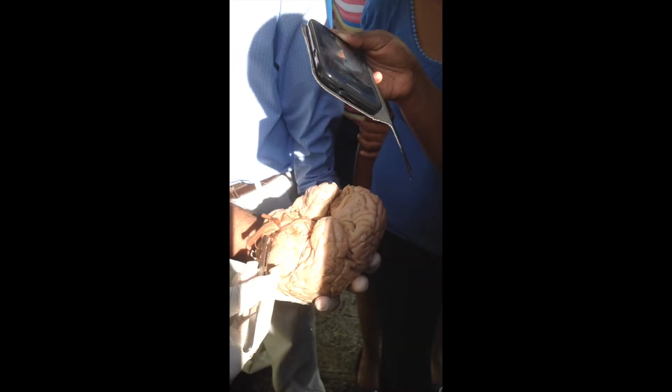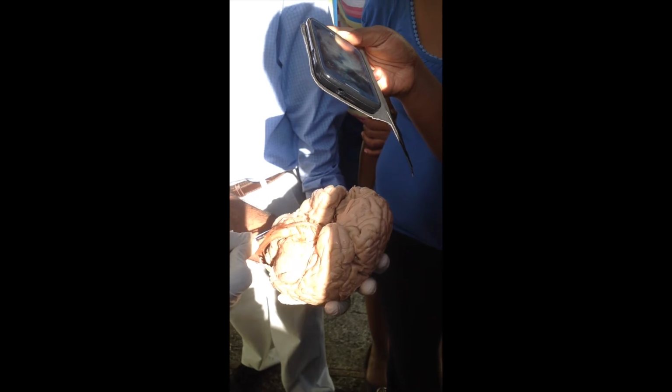Midbrain area there. So now the arteries, we're going to see the circle of Willis now, right? So what is this? This is the vertebral artery, right? Two vertebral arteries, right? And we have, what is this? This is the basilar artery, right?